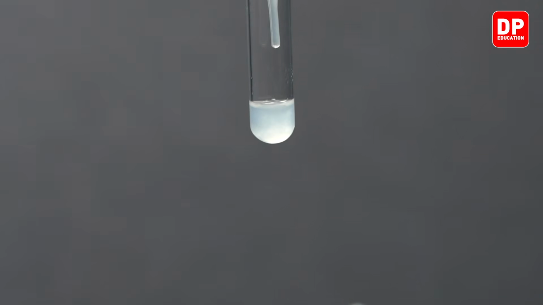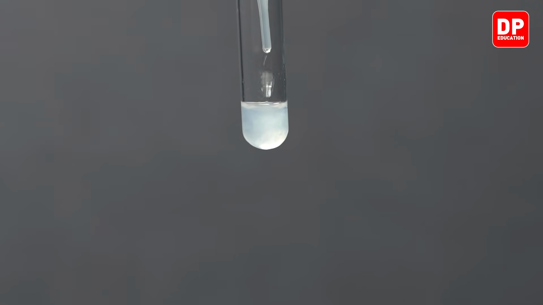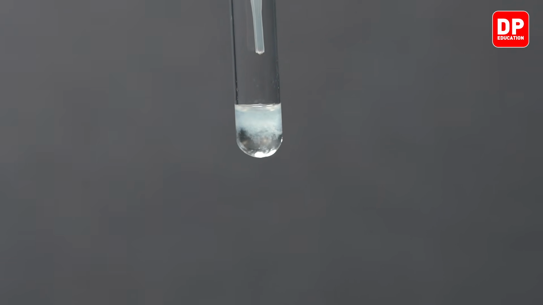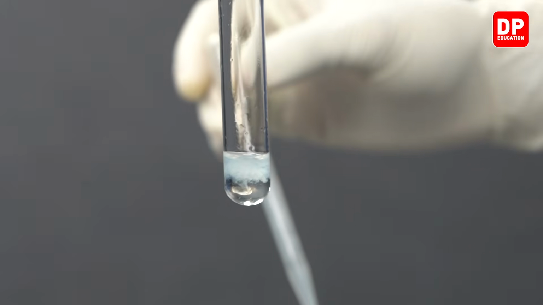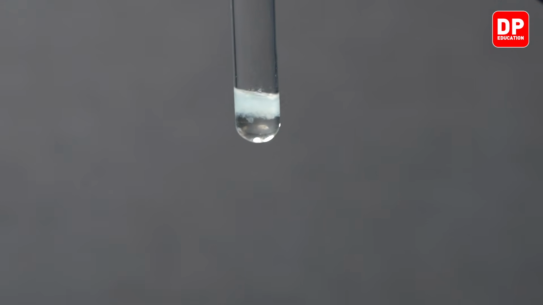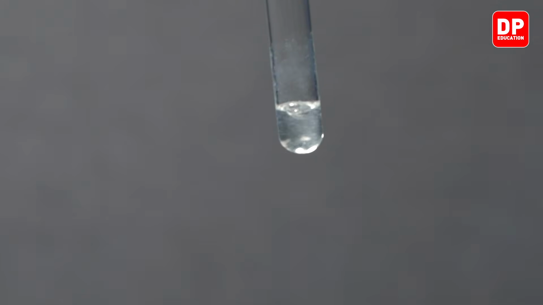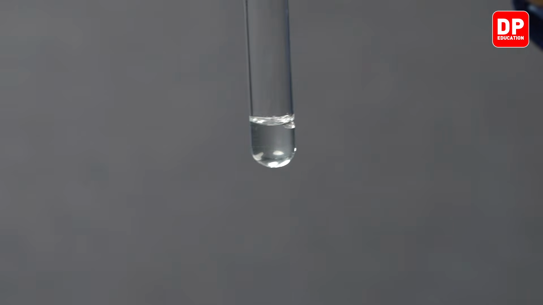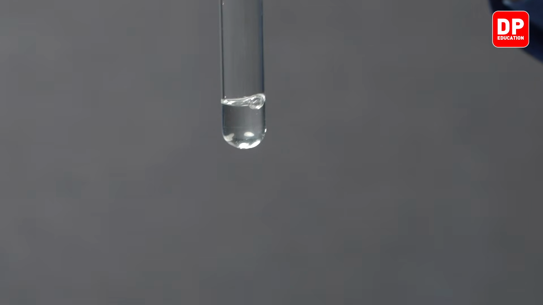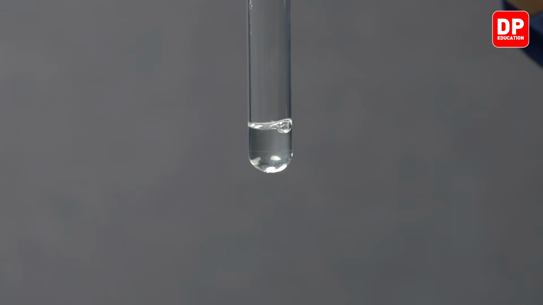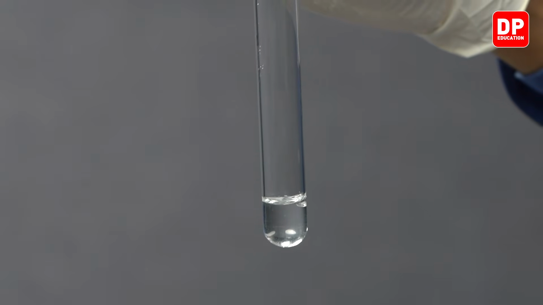You can see as a few drops of concentrated sodium hydroxide is added, the aluminium hydroxide precipitate that we observed started to dissolve in it. So let's shake this and observe what happens. As you can see, when we shake the solution, the sodium hydroxide further reacted with aluminium hydroxide and dissolved the aluminium hydroxide in excess sodium hydroxide.